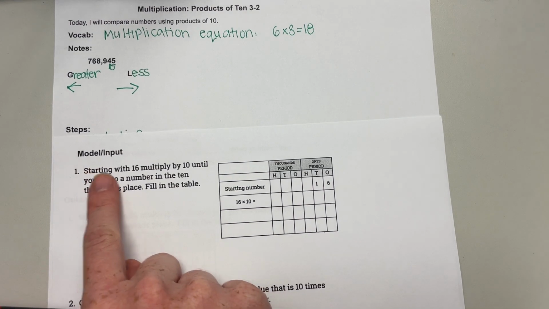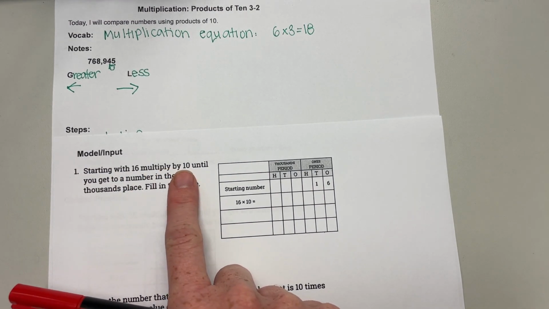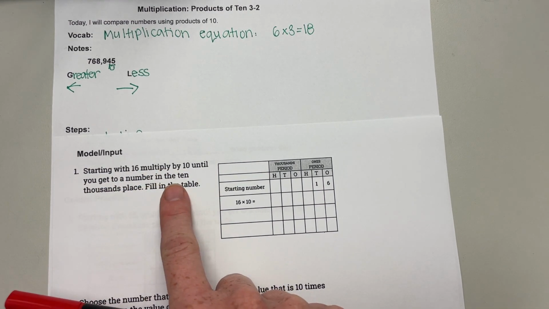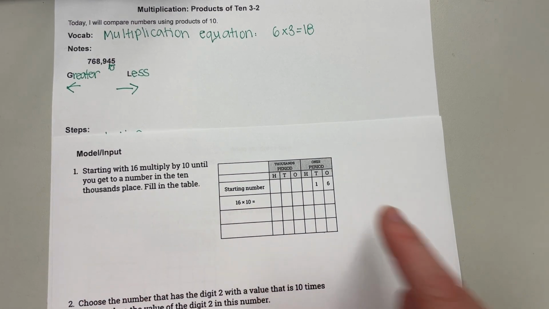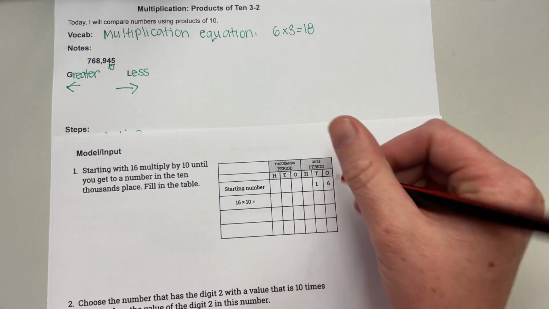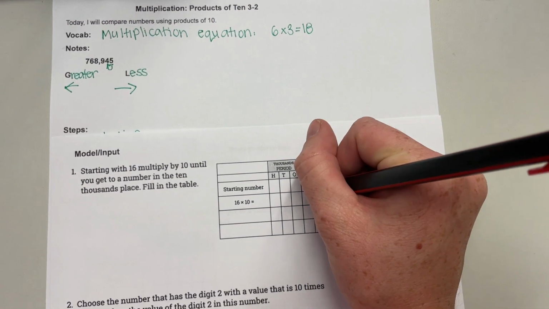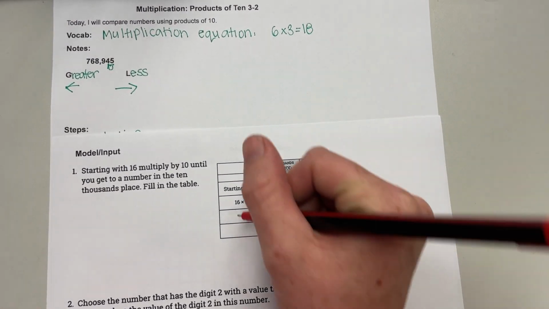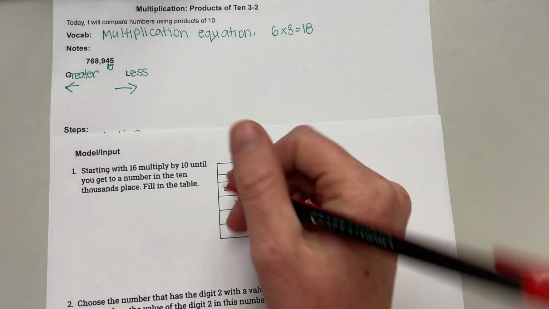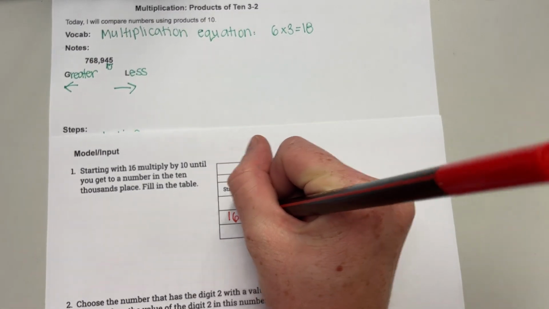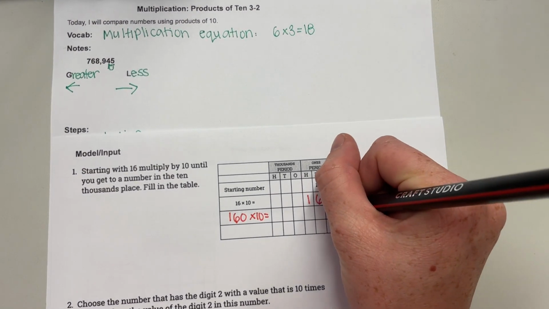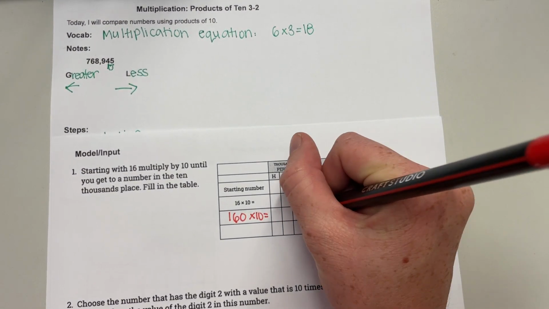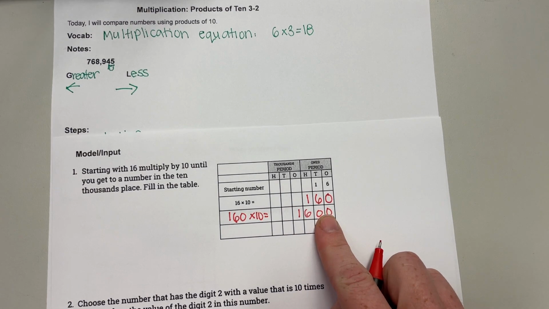It says, starting with 10, multiply by 10 until you get to a number in the 10,000s place. Fill in the table. So 16 times 10, how many zeros do I have? I have 1 zero, and then 16, so 160. Then 160 times 10 equals, I have 2 zeros and then 16, so 1,600.